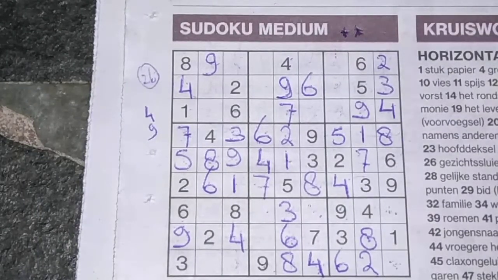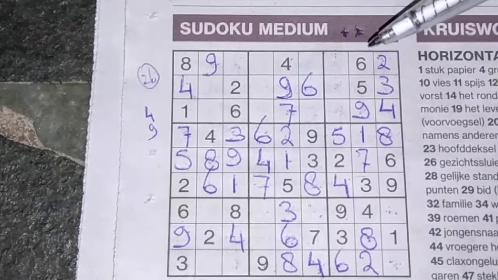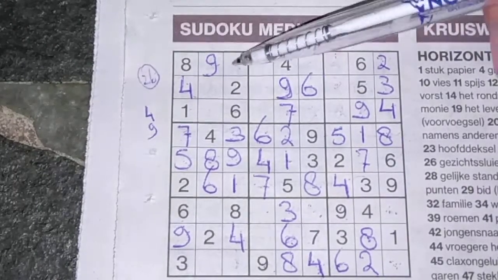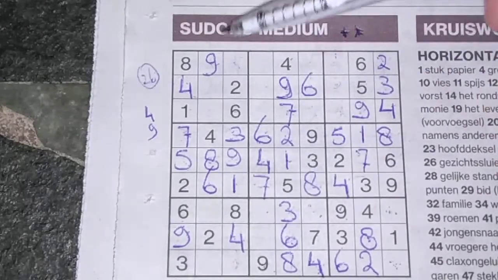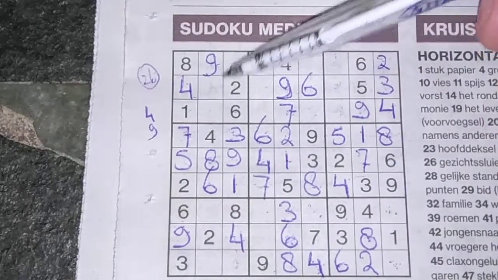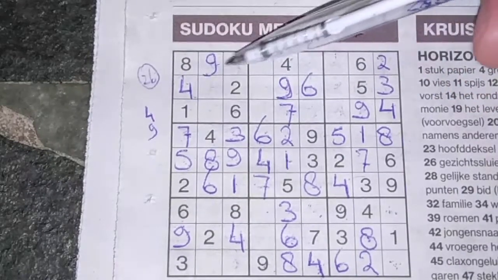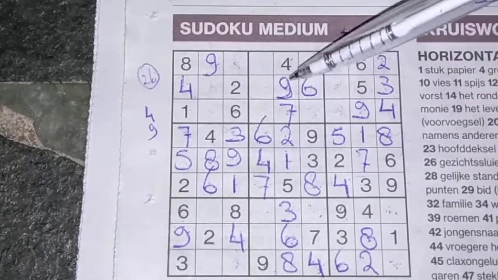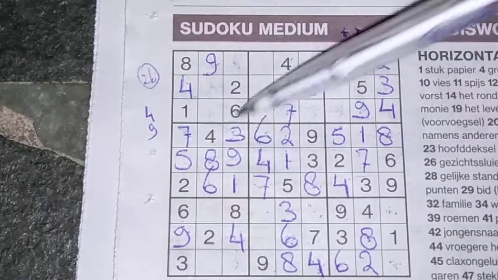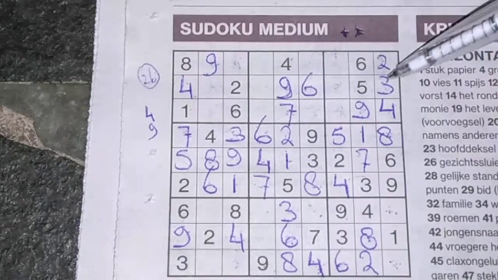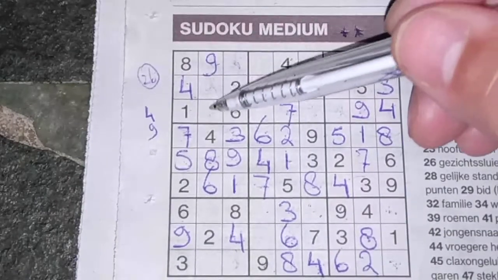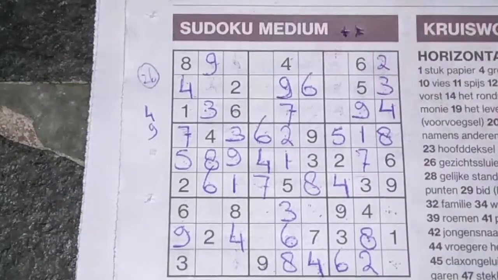How about the number? I need a pair, otherwise it's hard to solve. 7, 5, and 3. 3 missing numbers in this big square. The numbers are the 3, the 5, and the 7. We have a 3 here, so no 3 there. Here 3, no 3 there. 1 place left for the 3 should be there.